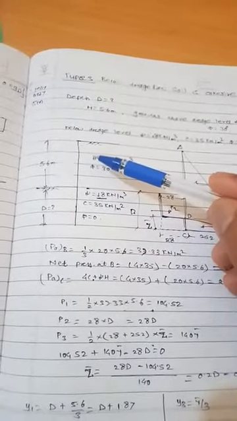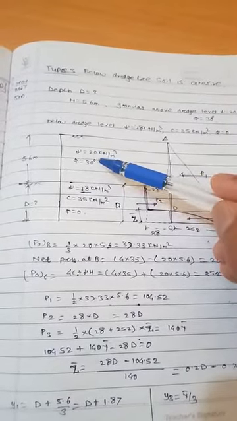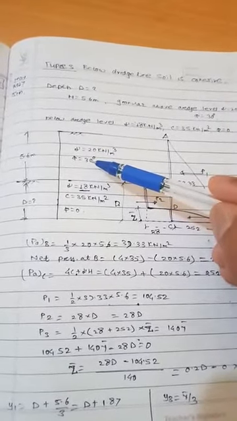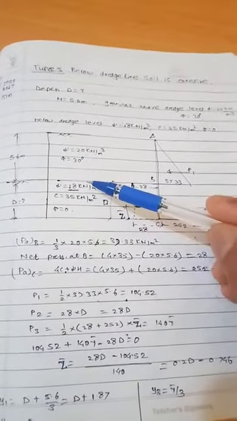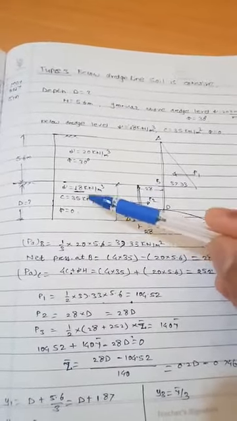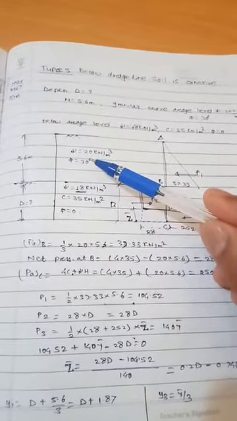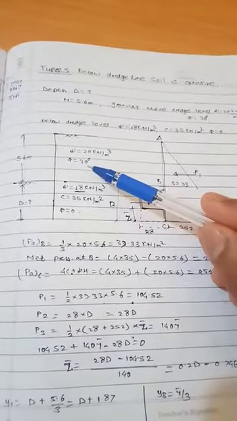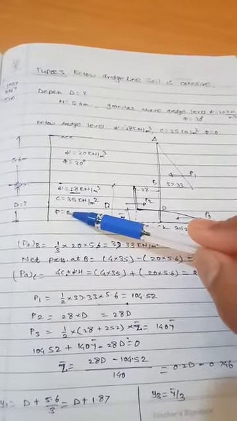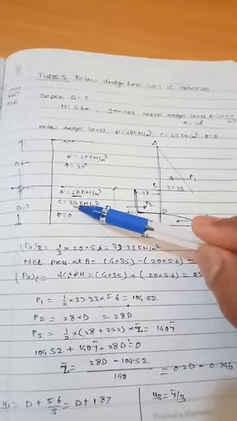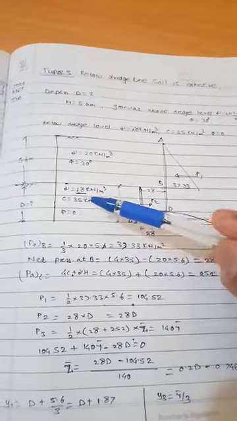Now here the given values are gamma 20 kN per meter cube, phi, the angle of internal friction, 30. Below the dredge line, the soil is cohesive. Above the dredge line, the soil is cohesionless. Here the value of C equals 0 and the value of phi equals 0. Below the dredge line, the value of cohesion is 35 kN per meter square.